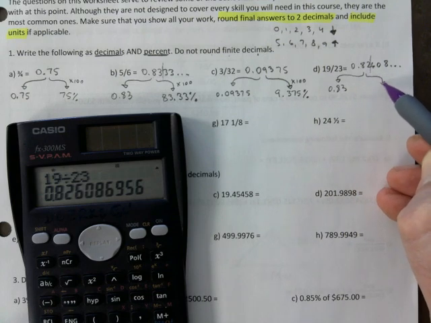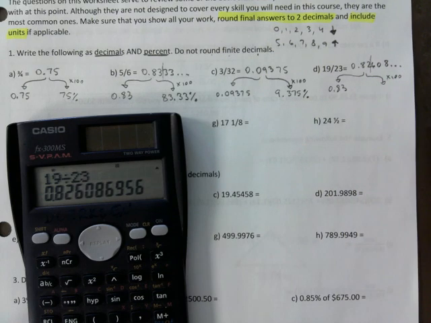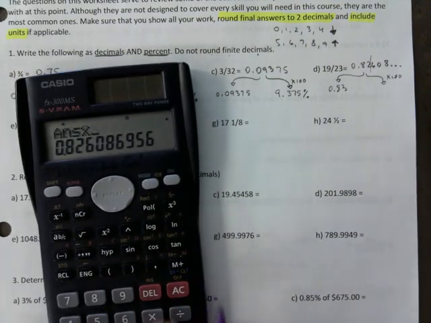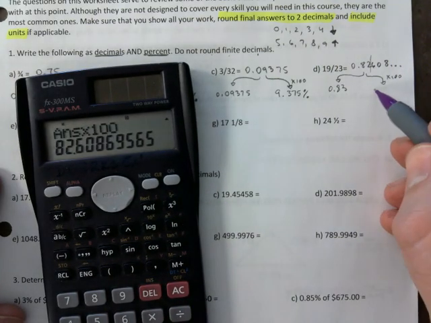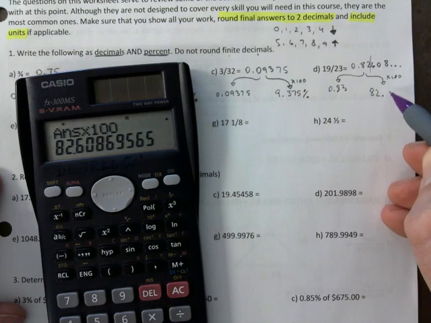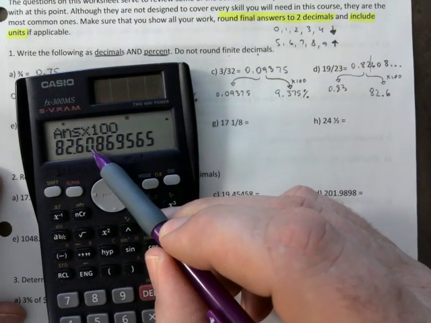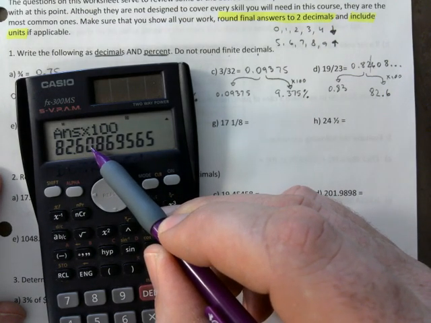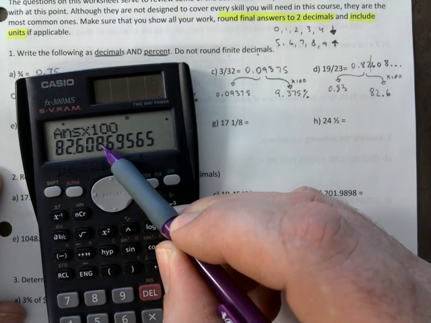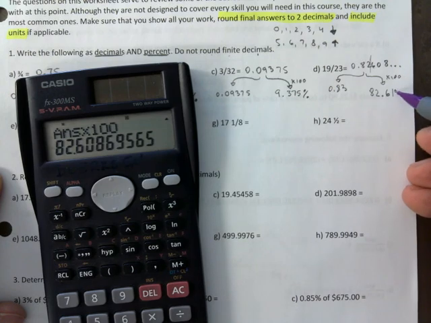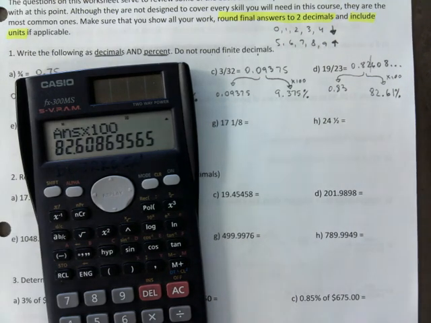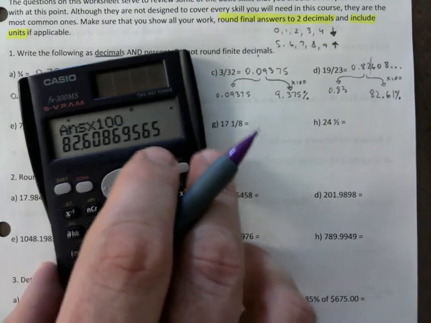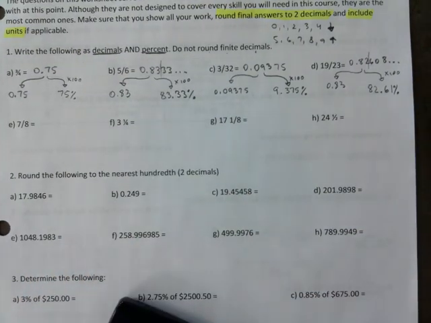If the question says, state this answer as a percent, you take what's on your calculator times 100, and that's 82.6. Look at my calculator, right? That 0 gets bumped to a 1 because you have an 8 next to it. So that would be 82.61%. I hope that makes sense. It's maybe a little different than what you're used to, but that's how you're supposed to do it. Okay.